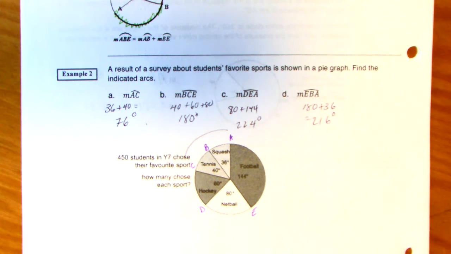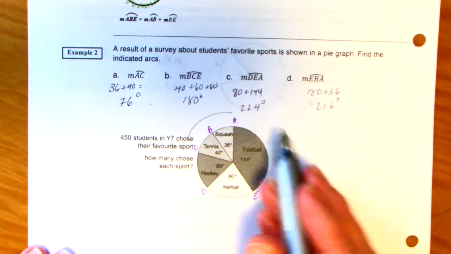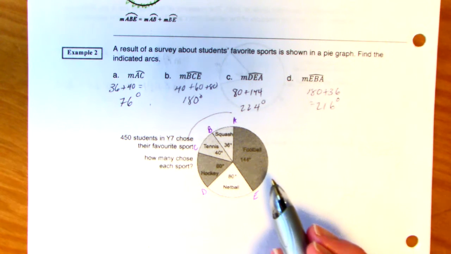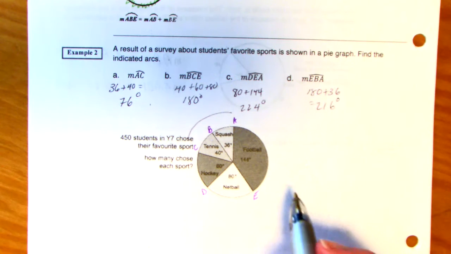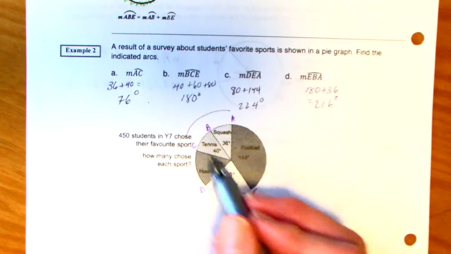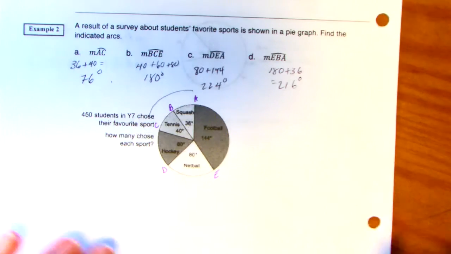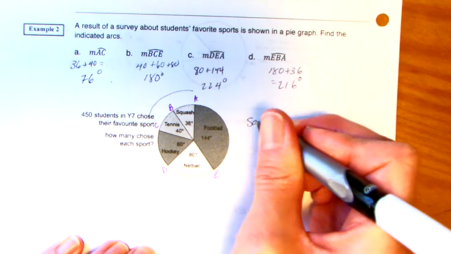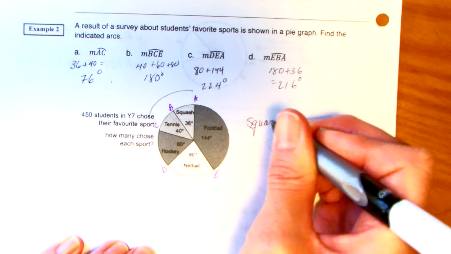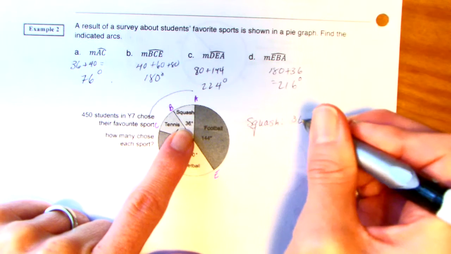Now there's one little thing that I want to show you. Kind of like, let's apply this. Do you agree that a full circle is 360? And we have a total of 450 students. If we know that this is 36 degrees, we can find out what percentage that is of the circle. So for instance, squash players. I really don't even know what that is. Okay, so we have 36 degrees.